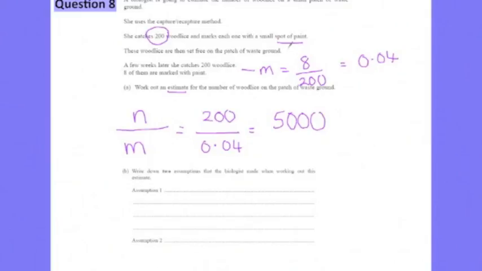So when she captures them and then recaptures them, the spot of paint is still there. Also, a further assumption is that the woodlice that have a mark on them spread evenly throughout the population. So when they are captured and then released and go back into the population, they spread evenly. So they are 3 assumptions. You need to list 2 of the assumptions here.